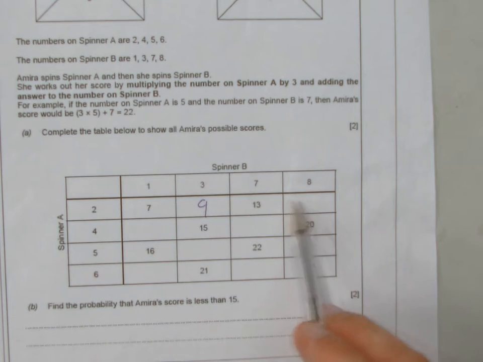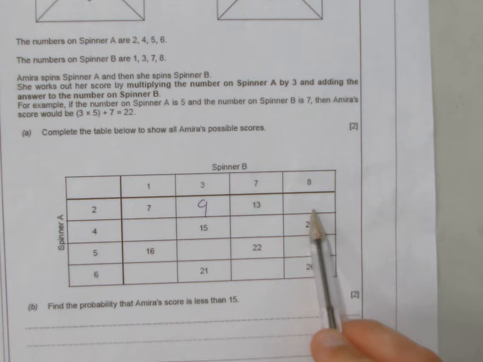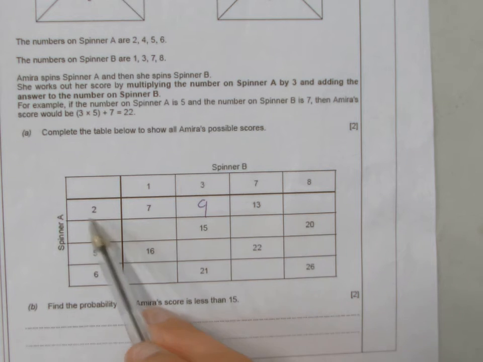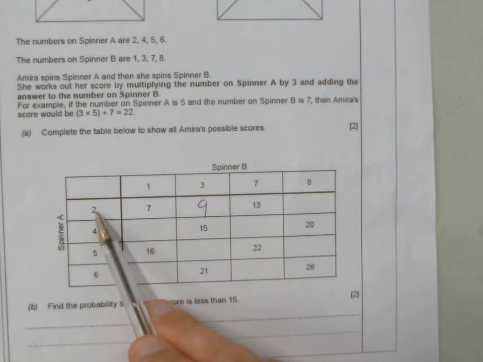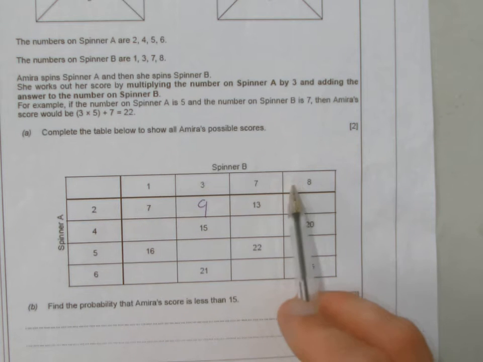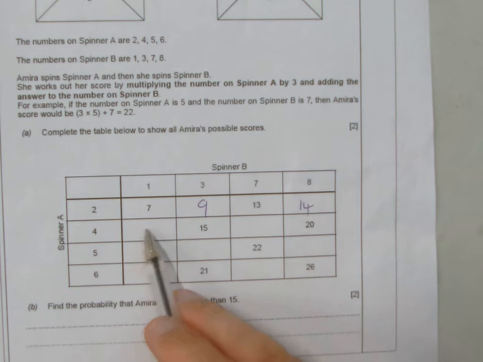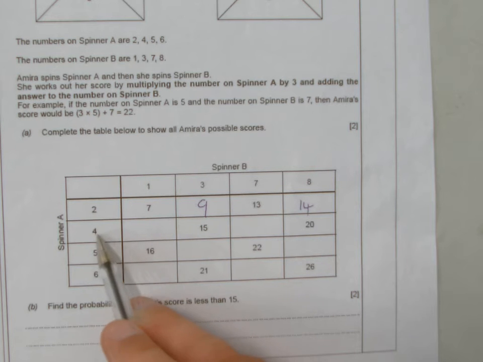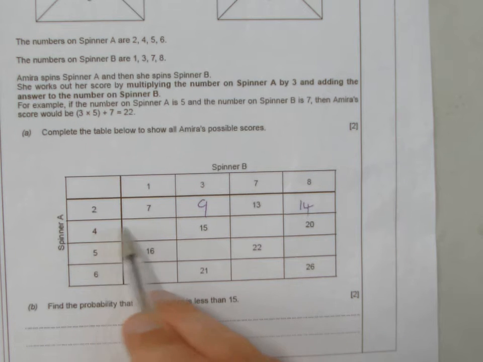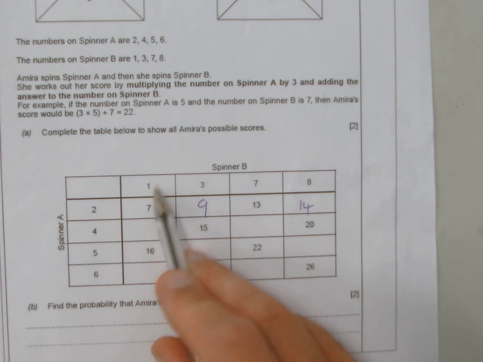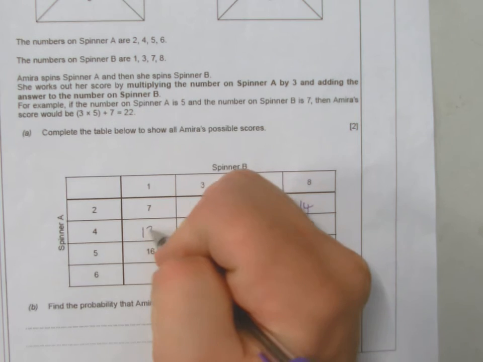The same here. You look across. Again, it's 2 on spinner A. So you multiply that by 3, so you get 6. Add that number there, you get 14. Okay, let's have a look on the second row. On the second row, of course, you look across, you've got 4 on spinner A. So multiply that by 3, gives you 12. Add that number there, gives you 13.